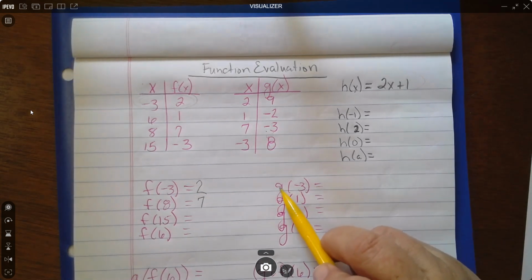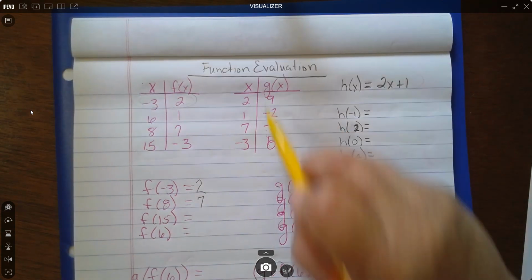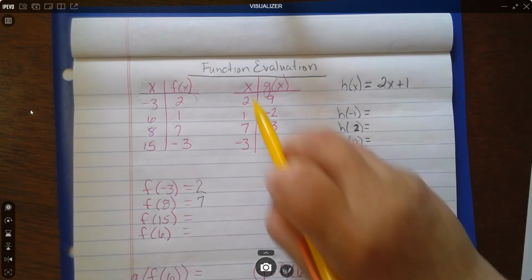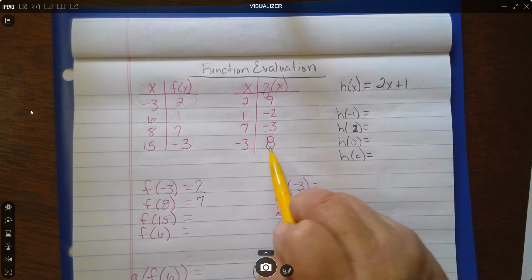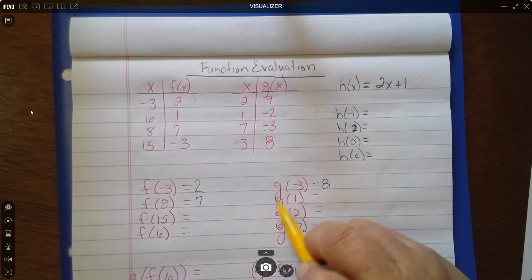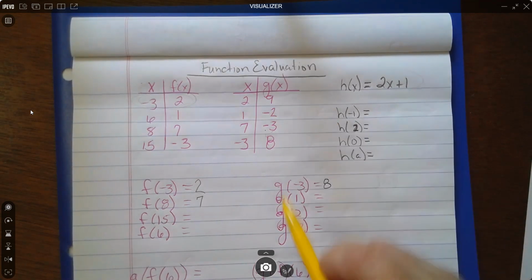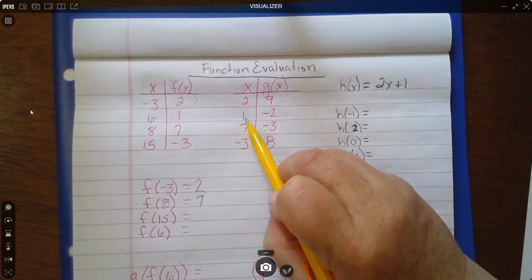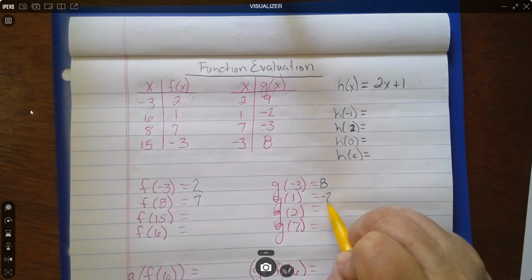Okay, this is asking me the same thing. Look at the g function. Here's the g function. The x value is -3. The y value is 8. Here's the g function still. The x value is 1. The y value is -2.